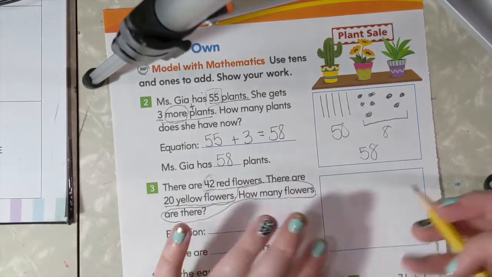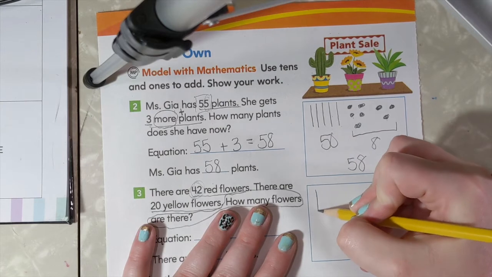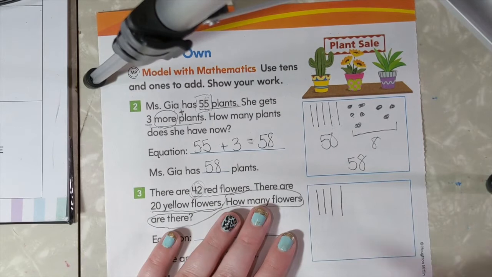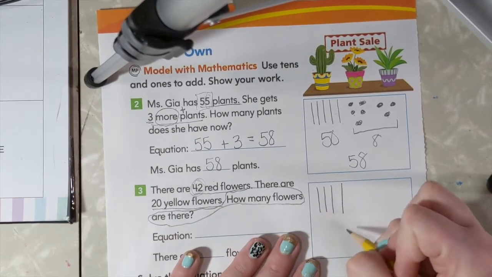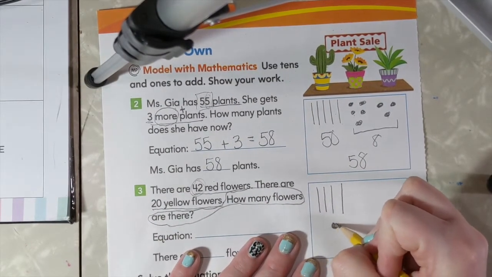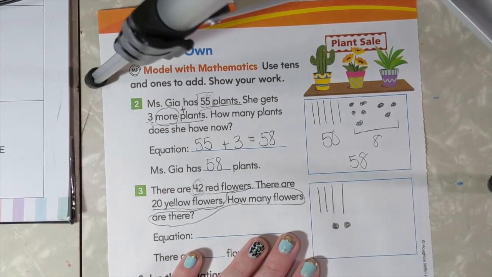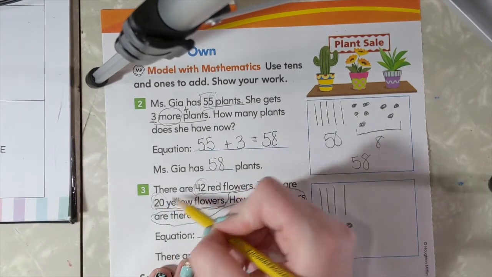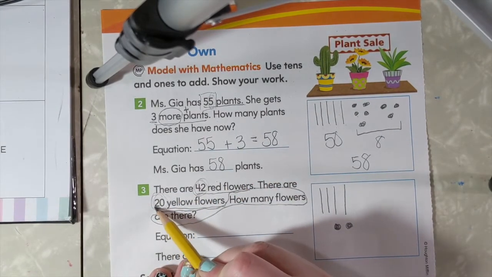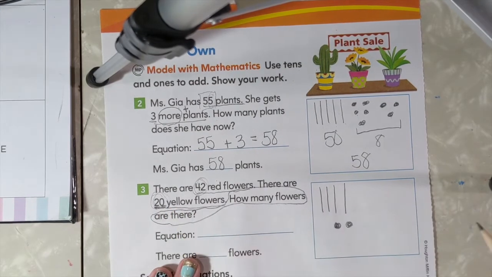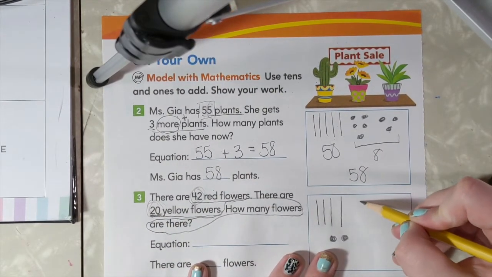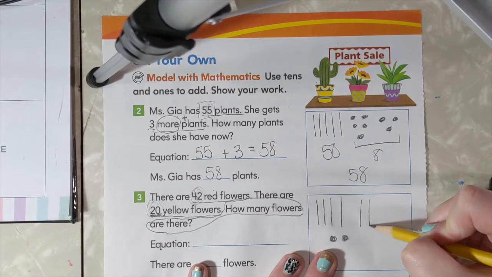I have 4 tens, so I'll make 4 lines. 1, 2, 3, 4. I have 2 ones, so I'm going to put these down here. 1, 2. Now, I'll be able to easily add our 20. We have 2 in the tens place and a 0 in the ones. So I'm not going to be adding any more dots, but I'm going to add 2 lines to show 2 groups of 10. 1, 2.